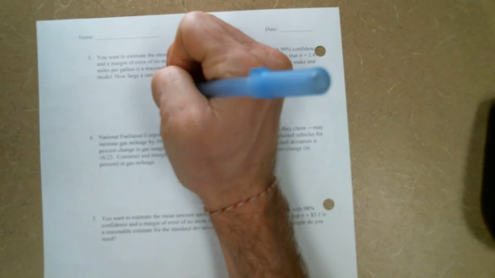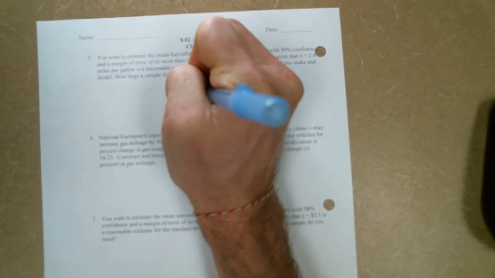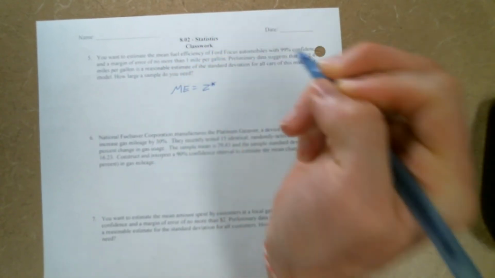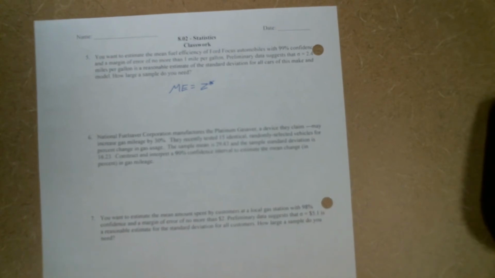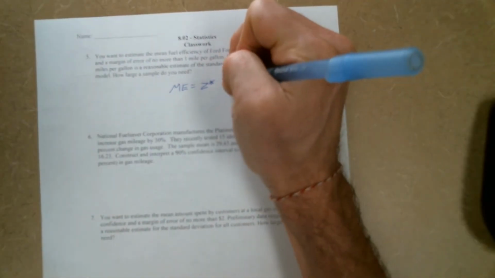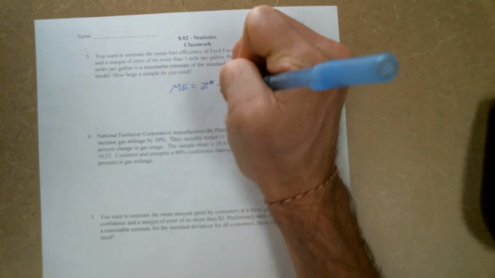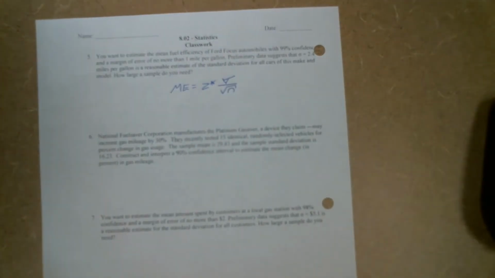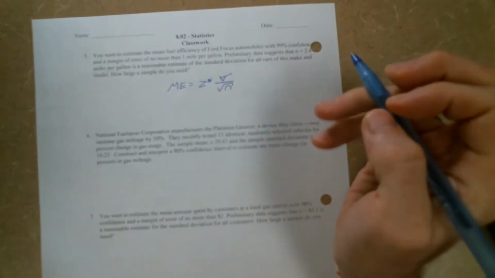How large of a sample do you need? So we're still doing margin of error equals Z star. It's just now we're no longer using P and Q. We're using population standard deviation divided by the square root of n. So the only part that changes is this right here.